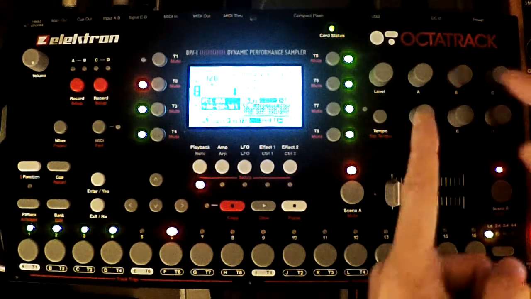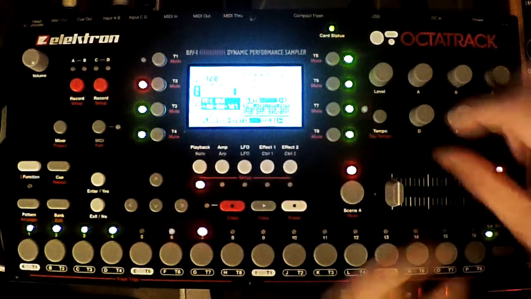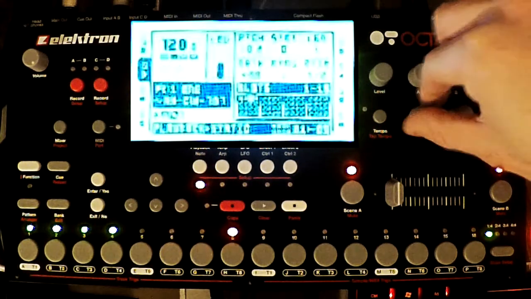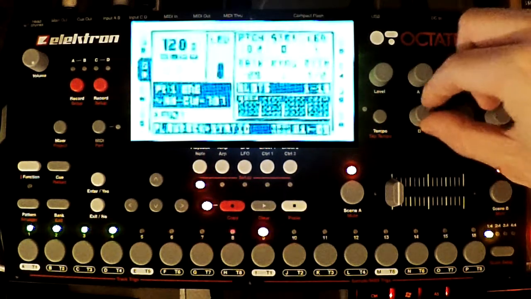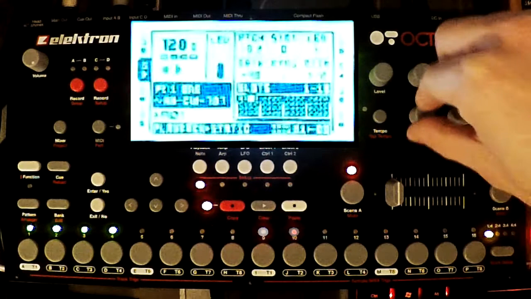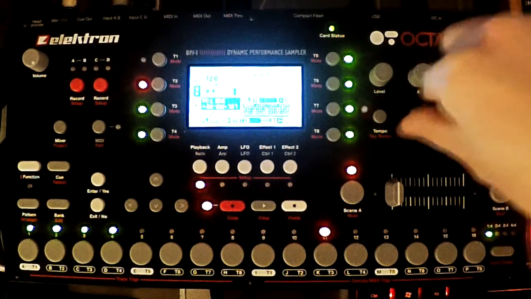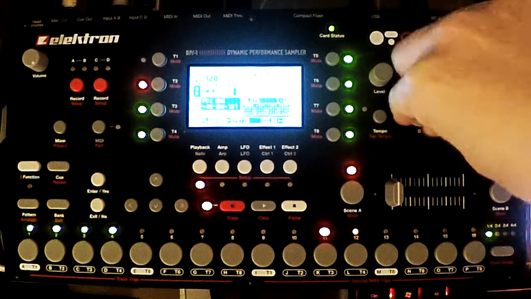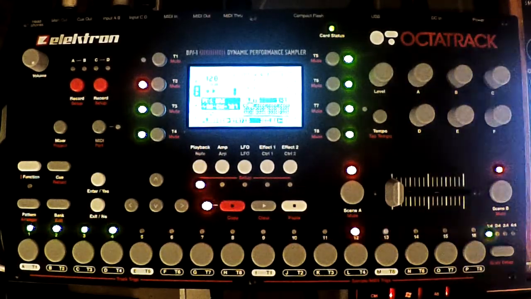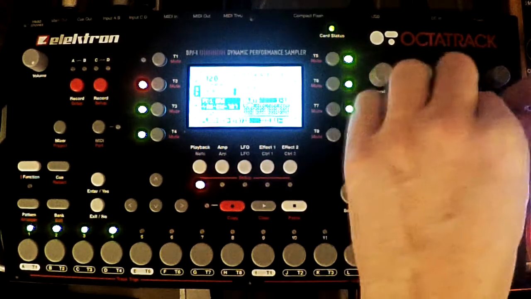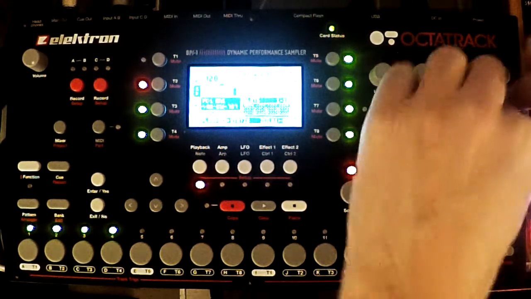What this does, it can go in a positive or negative. So if I'm in the positive, it plays at a certain pitch. If you go into the negative, it actually reverses it. So if I switch that back and forth and record it, we can make a lot of different crazy sounds using that, and then moving these.